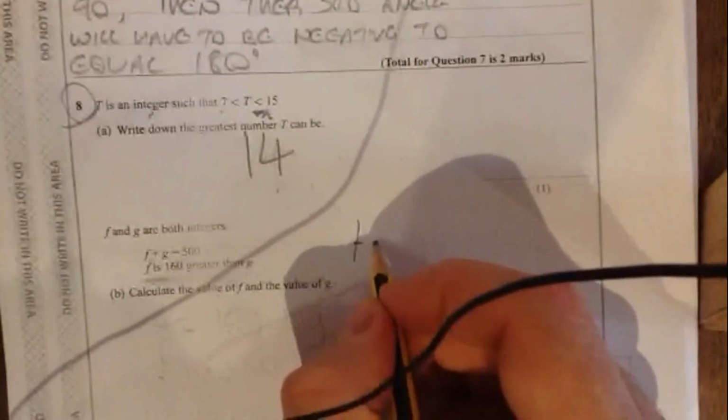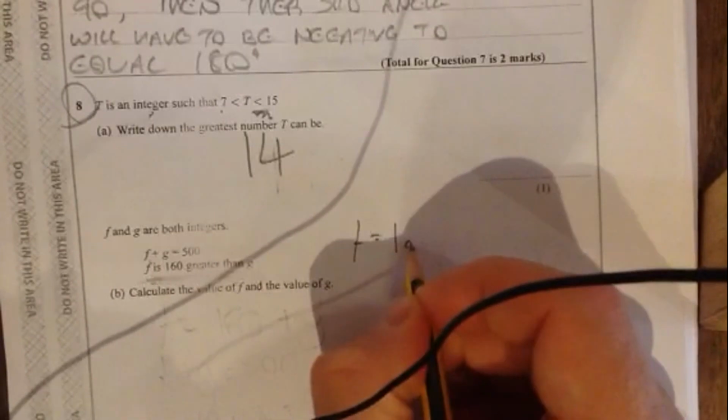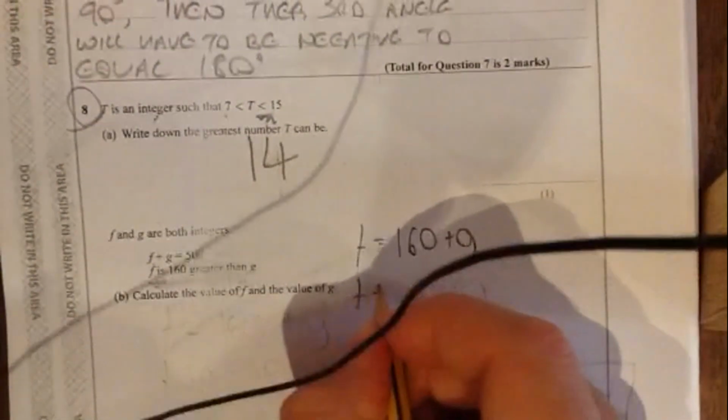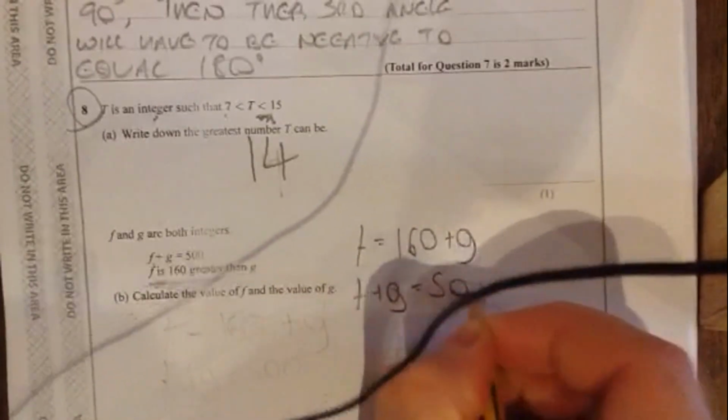F and G are both integers. F plus G equals 500. F is 160 greater than G. So I need to make an equation of this second part. So I know F is going to be 160 more than G. I've also got my second equation, which is F plus G equals 500.